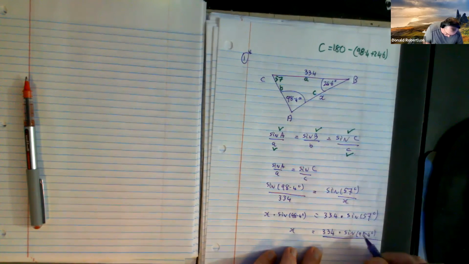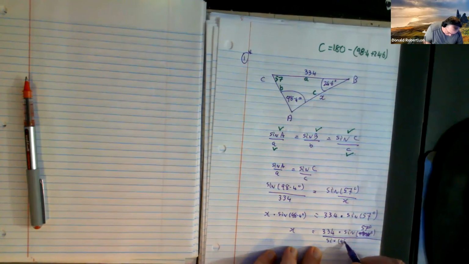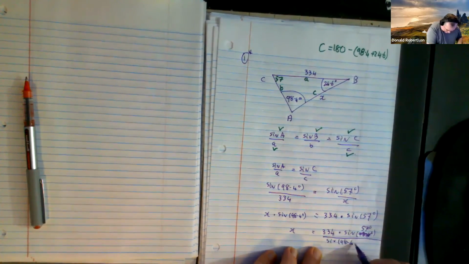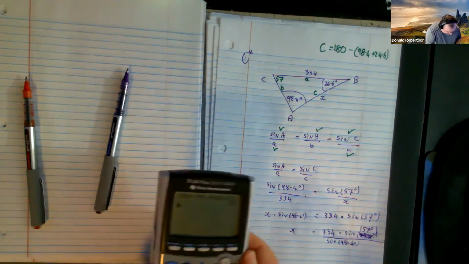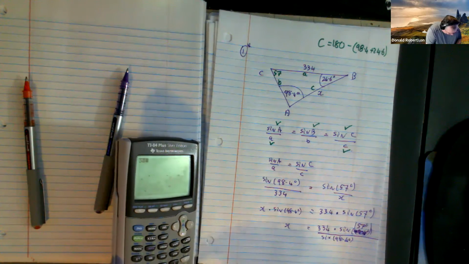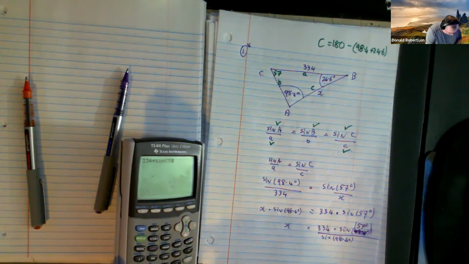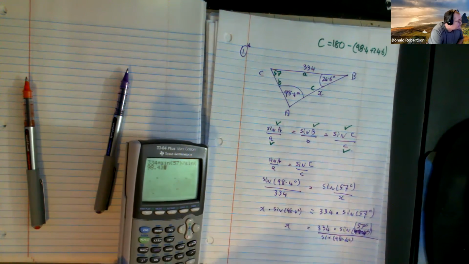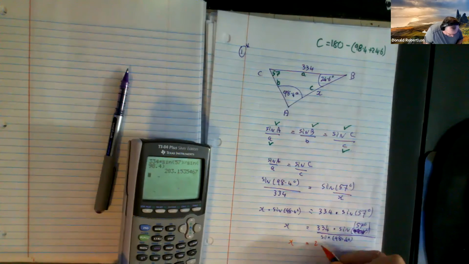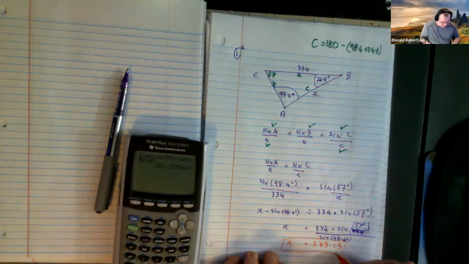And I put it in the wrong place, sorry. There, got it in the right place now. And clear. 334 times the sine of 57 divided by the sine of 98.4 and to what accuracy? To 2 decimal places. So 283.15. We are done.